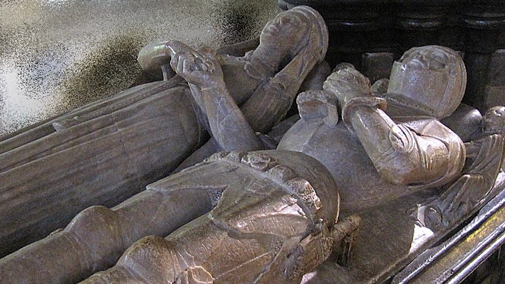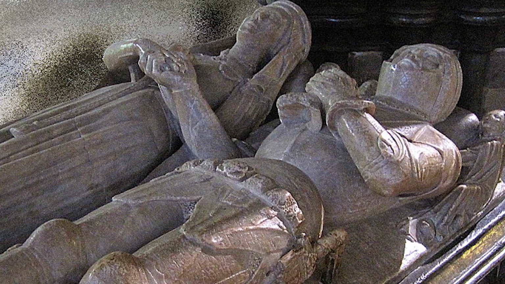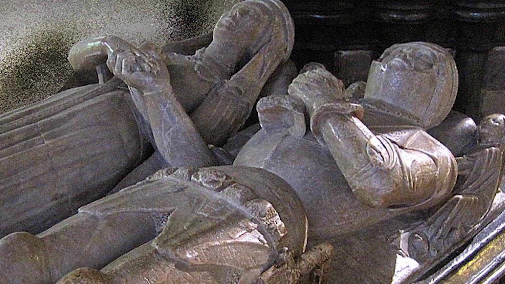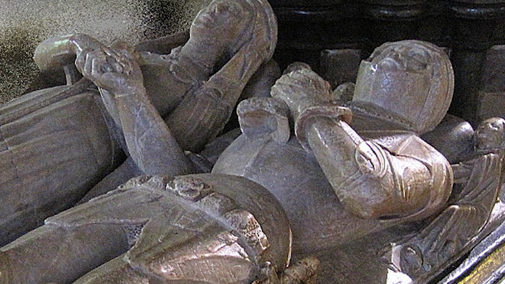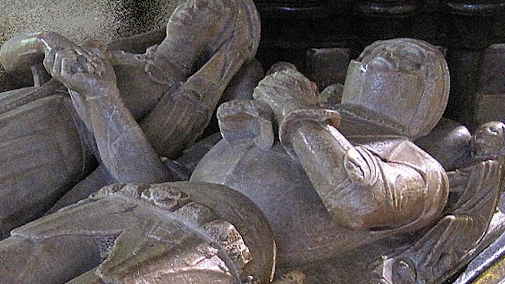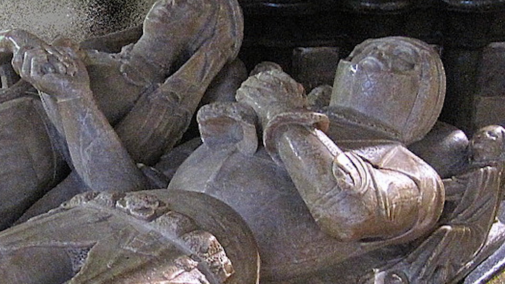An important branch of the House of Lancaster was the House of Beaufort, whose members were descended from John of Gaunt by his mistress, Catherine Swynford. Originally illegitimate, they were legitimised by an Act of Parliament when Gaunt and Catherine later married.